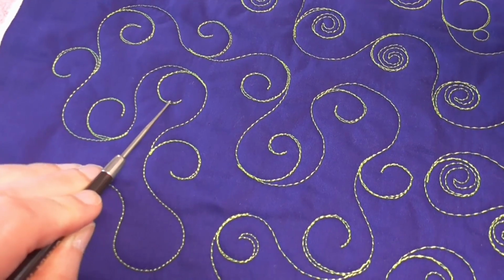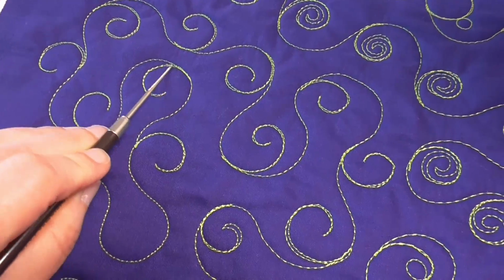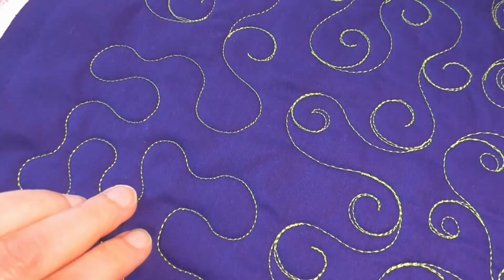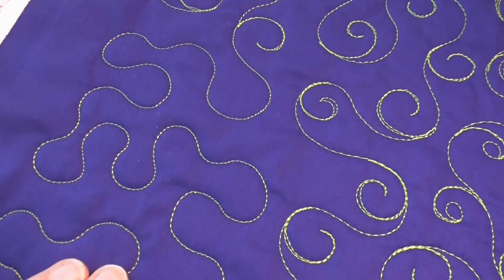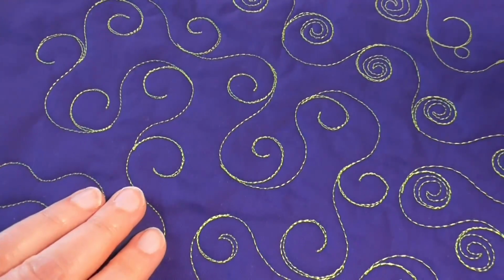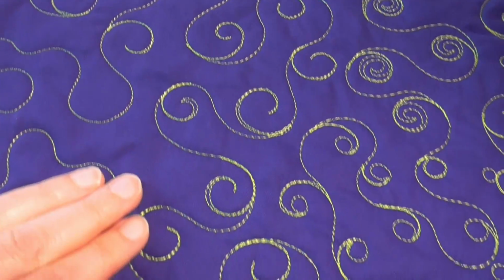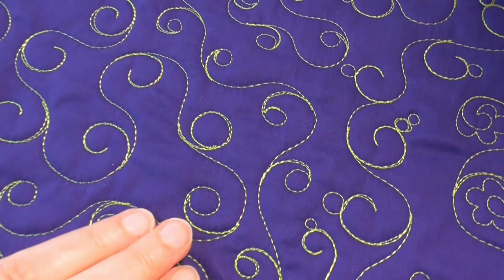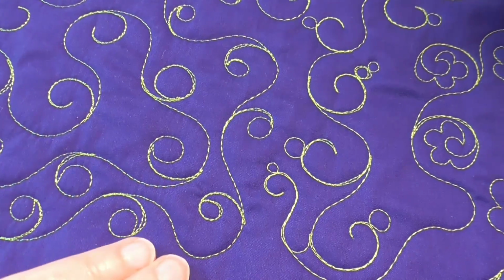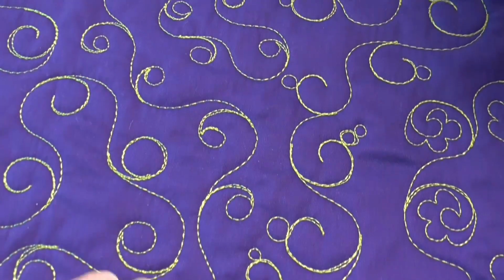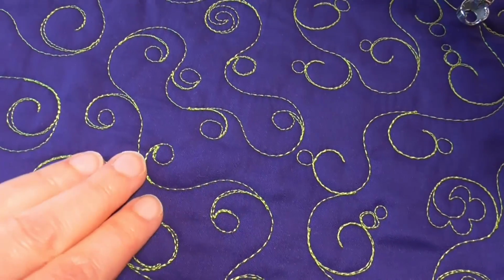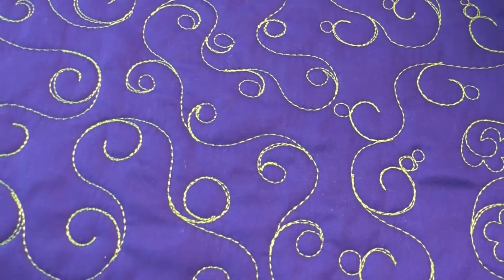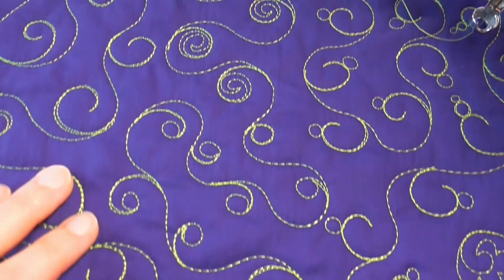So we are doing the swirl, we are going back, and then we continue. But look already at the difference between the simple meander pattern and the one combined with the simple swirls.